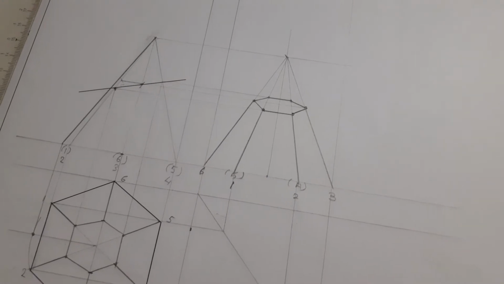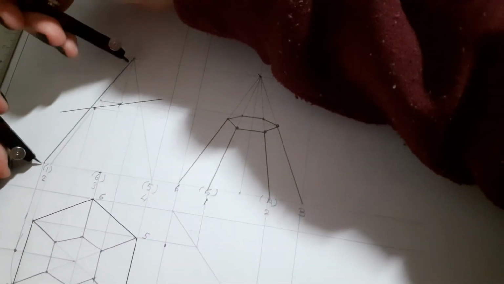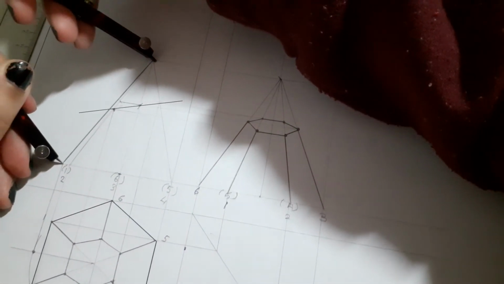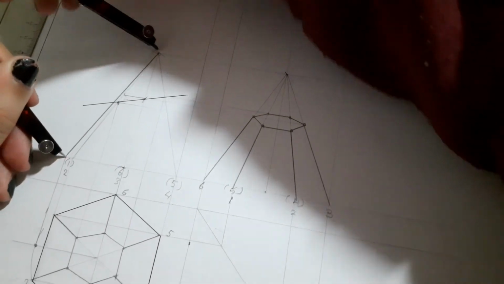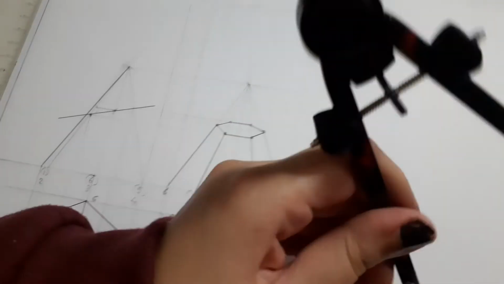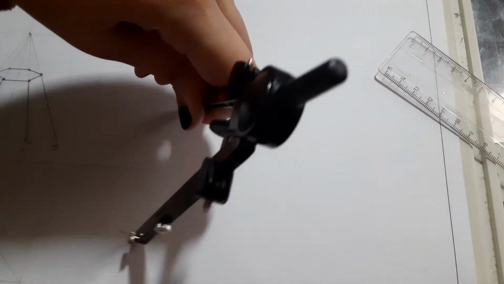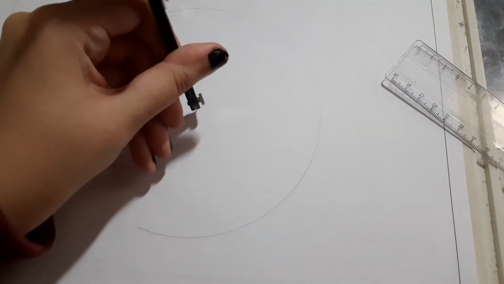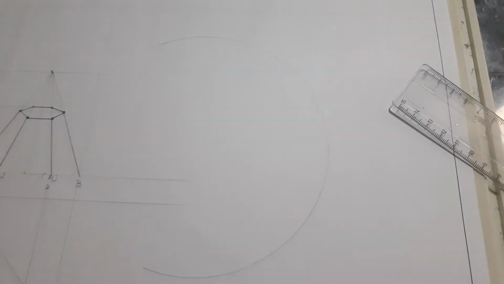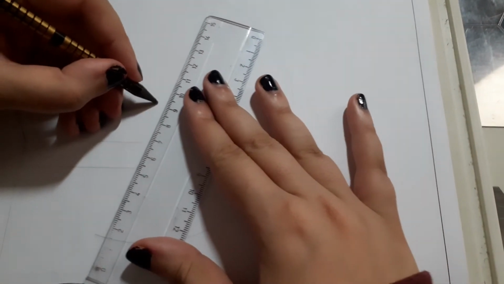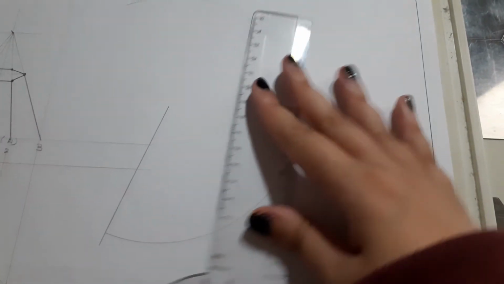So we open with our compass the true length, and we draw it at the side. So we have our points to the side.